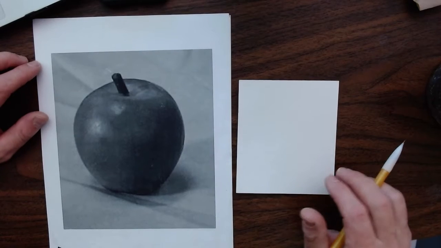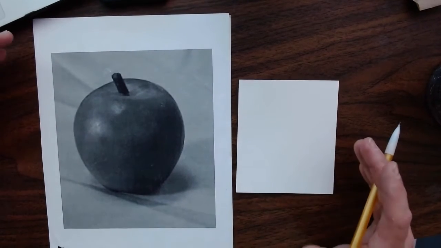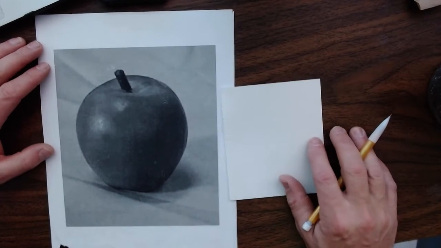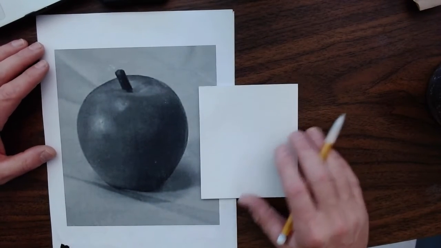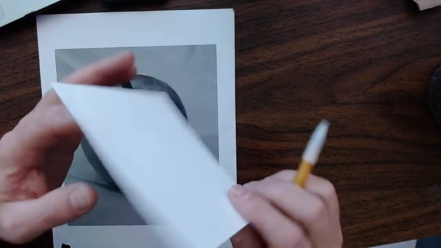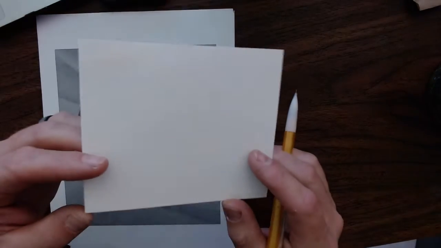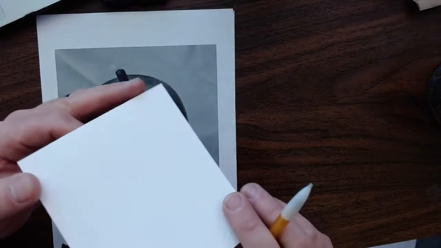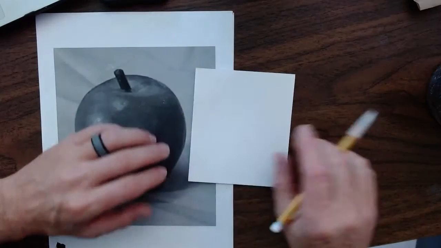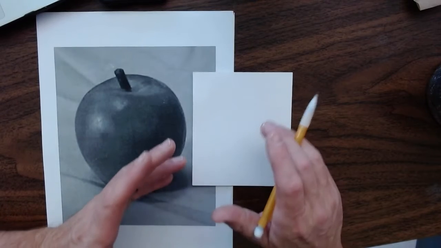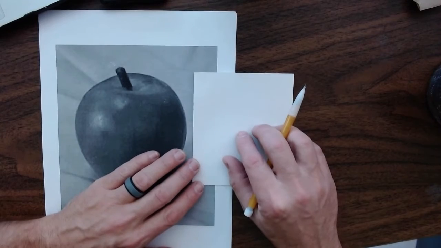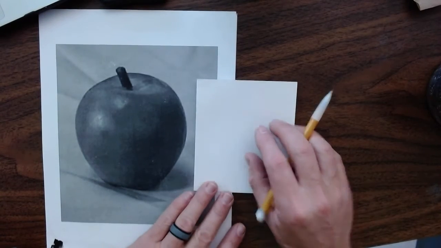Okay, this is going to be a quick demonstration on how to draw this apple, how to start the painting of this apple. I'm using the matte side of the paper on the poster board, not the glossy slick side. I'm using the matte, kind of rough side. It takes pencil a lot better and erases a lot better. It doesn't matter which side you really paint on or draw on, it's just easier for pencil on this side.